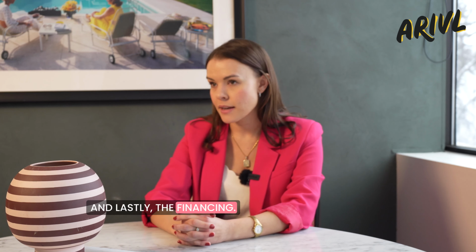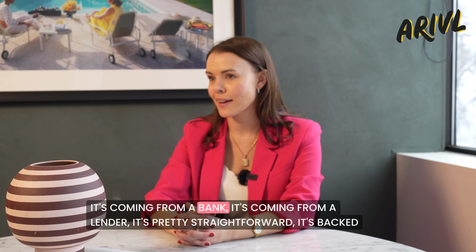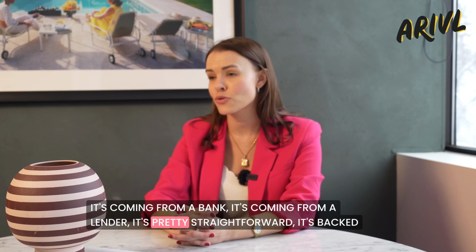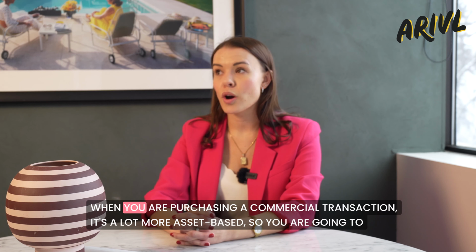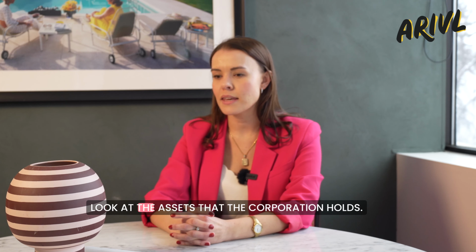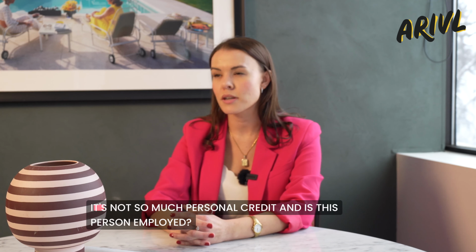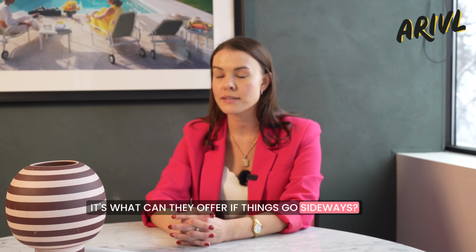And lastly, the financing. In a residential contract, usually these are mortgages. It's coming from a bank, it's coming from a lender. It's pretty straightforward. It's backed by credit, your income, your employment status. When you are purchasing a commercial transaction, it's a lot more asset-based. So you are going to look at the assets that the corporation holds. It's not so much personal credit and is this person employed? It's what can they offer if things go sideways.